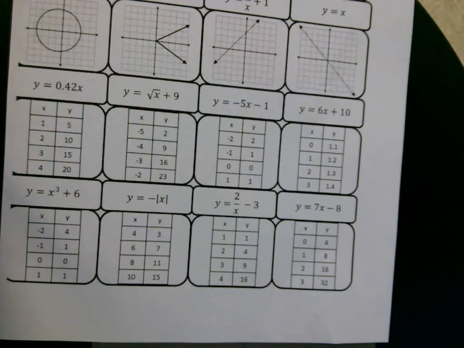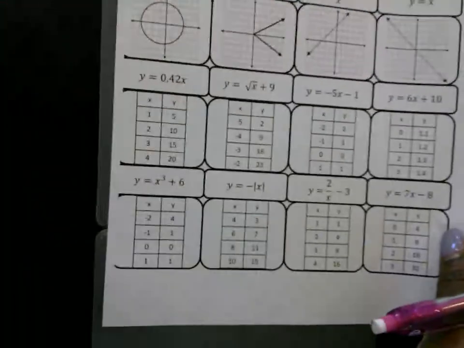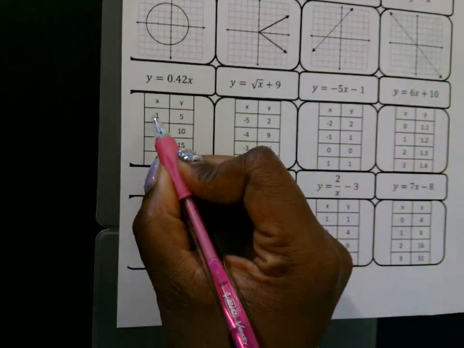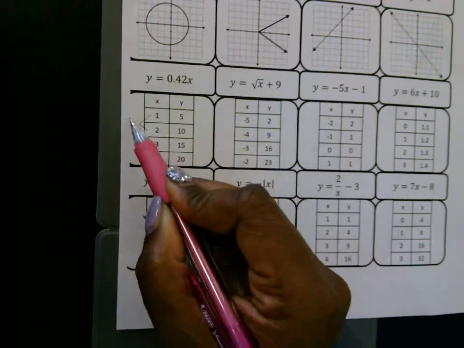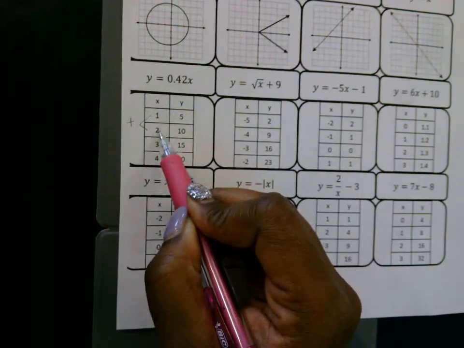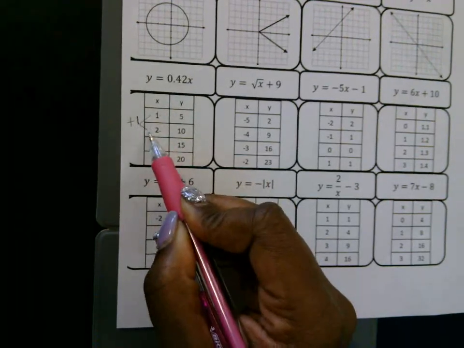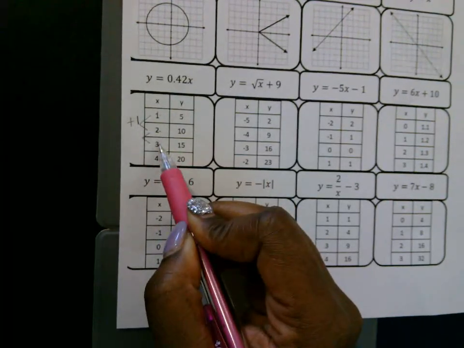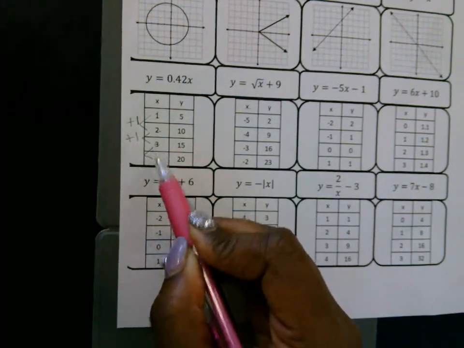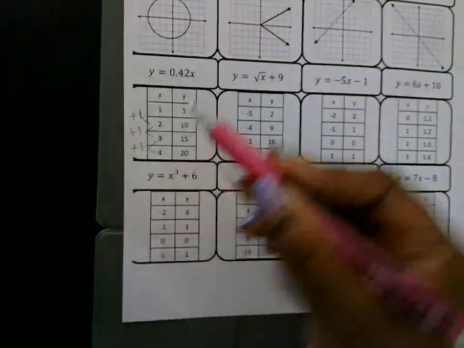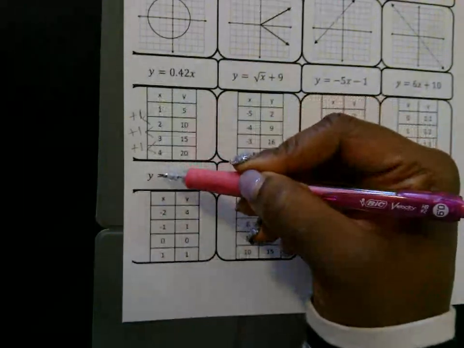Please watch. Let's look at this table. What are the x values going up by? From here to here, you're adding what? 1. What are you adding to get from here to here? 1. And here? 1. So this is going up by 1s on this side.